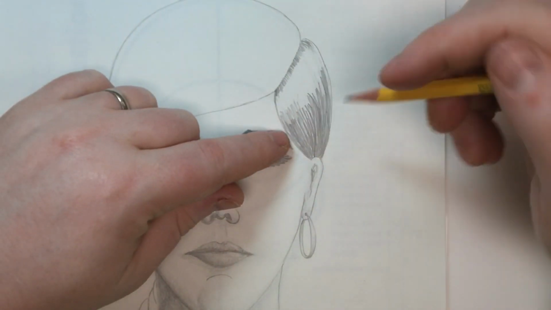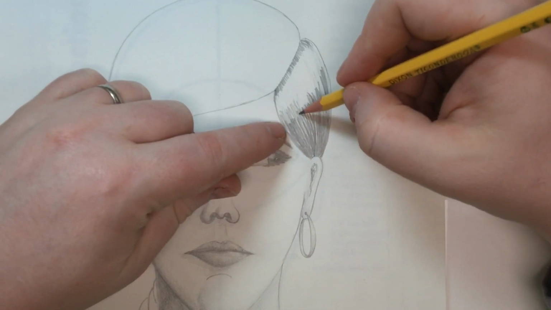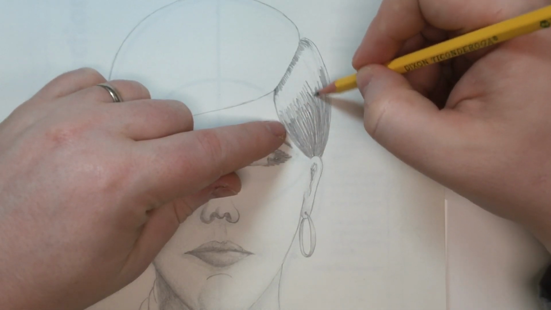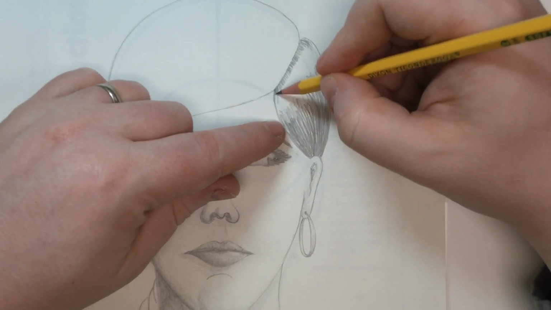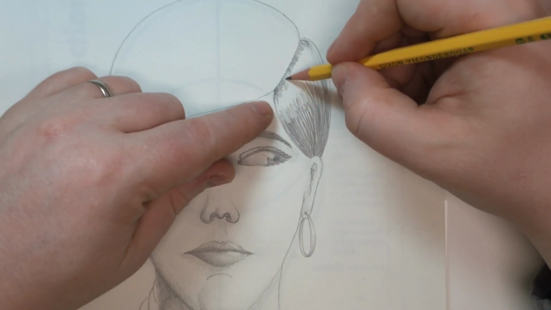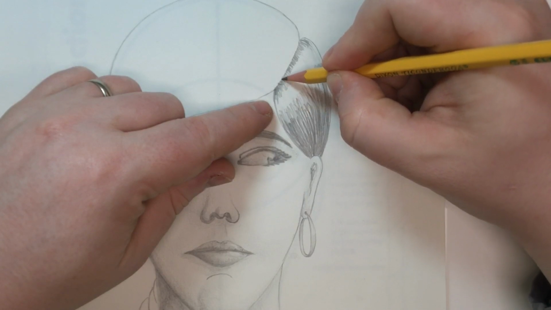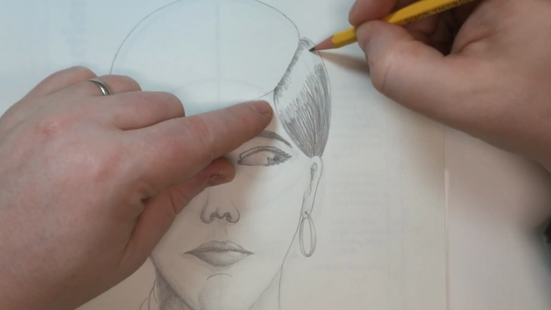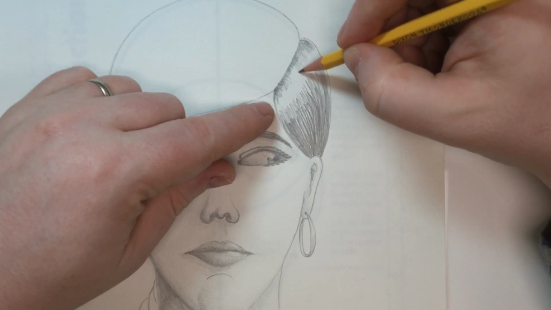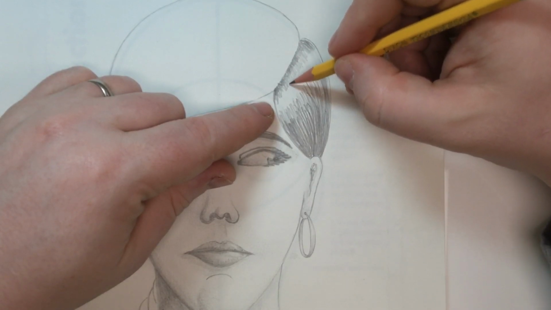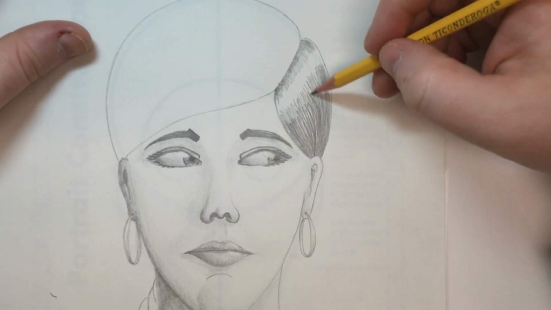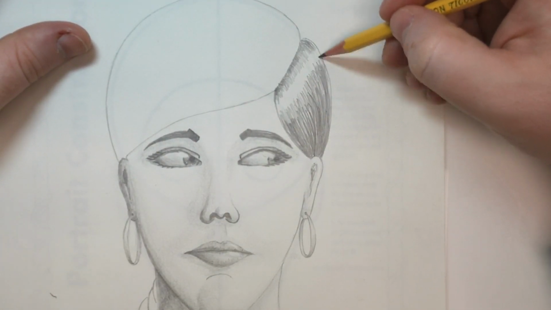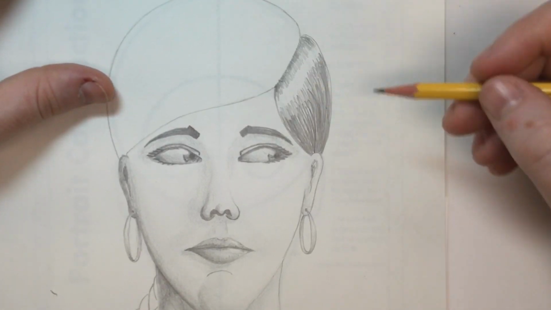And I'm kind of shading it in zones. I've got the darkest zone at the bottom, and then I'm going to have a slightly lighter zone as it gets close to the highlight. And then again, up at the top, I've got this really dark zone at the part, and then I'm going to have a slightly lighter zone between that and the highlight. So it's not just like black and white. There's a little bit of a gradation there between the darkest darks and the lightest lights.